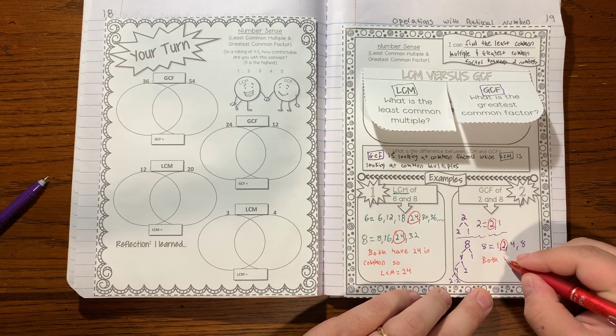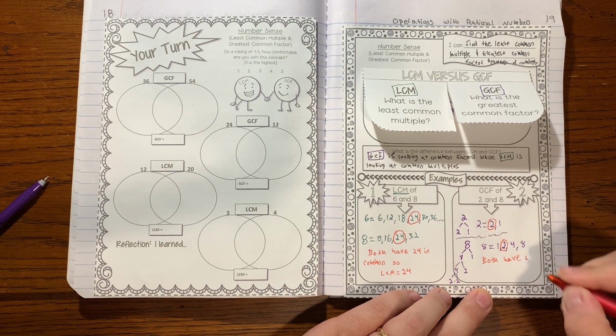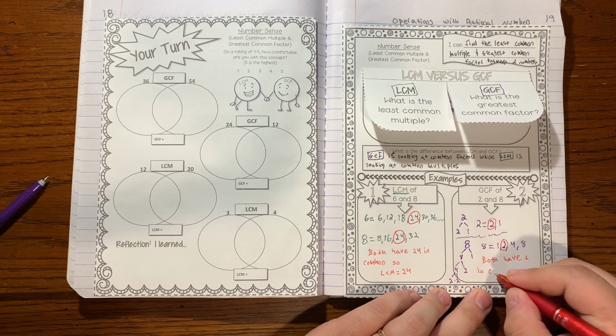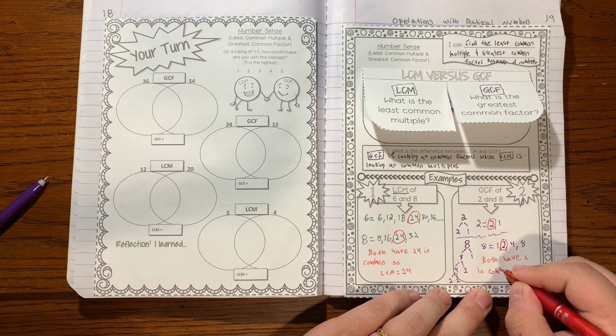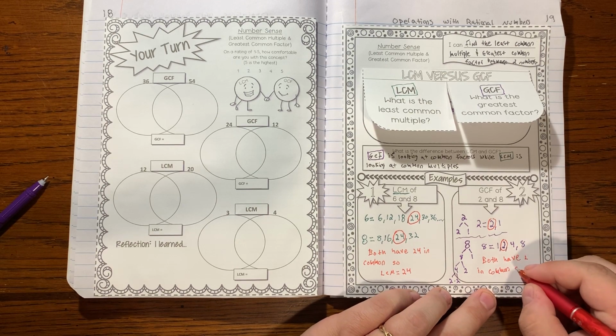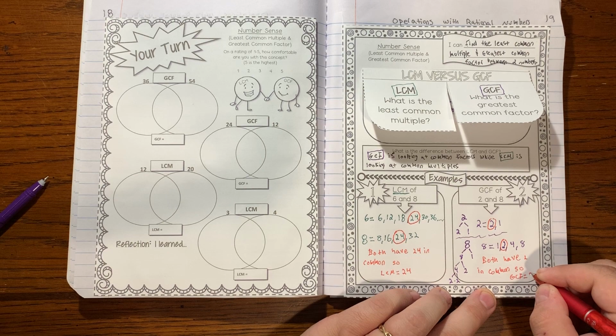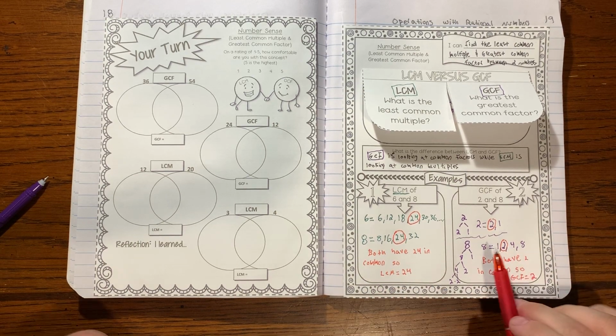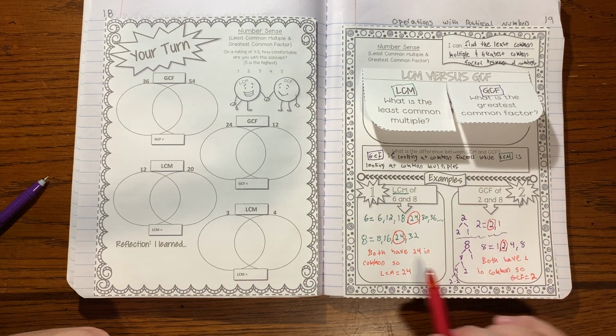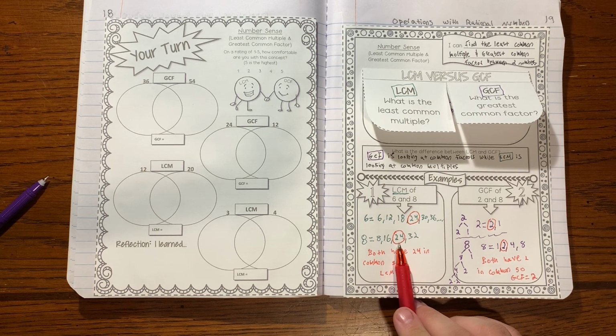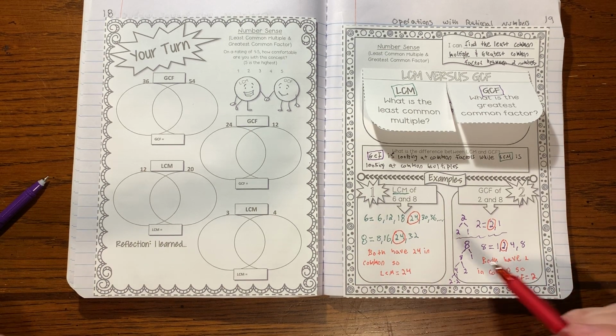So they both have 2 in common. So the GCF is equal to 2. So in this one, you're looking for the greatest number, and in this one, you're looking for the smallest number. But in both instances, you're listing out the numbers.